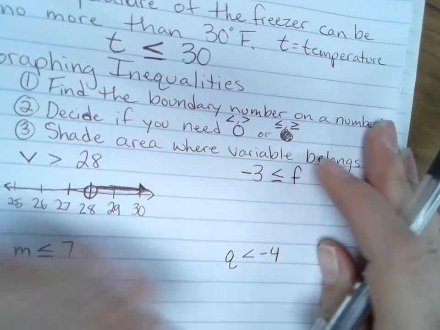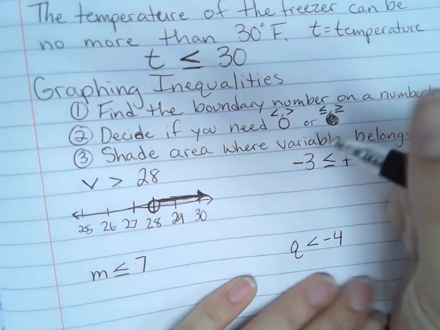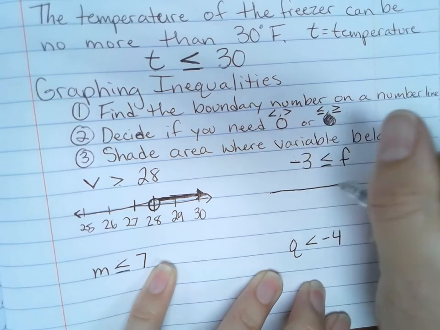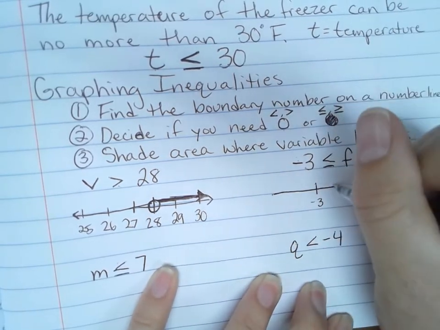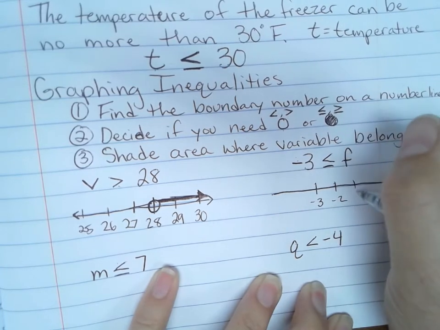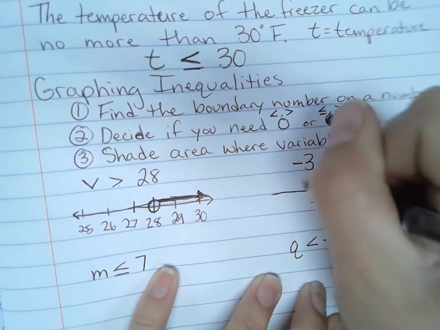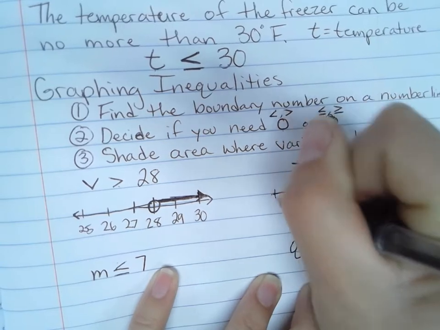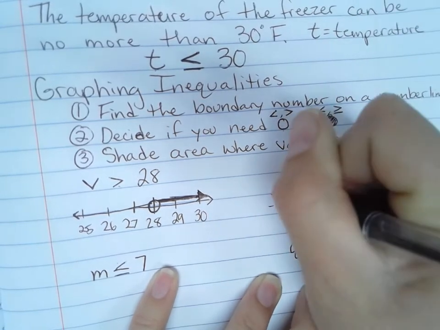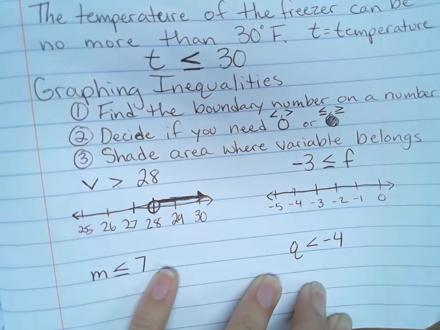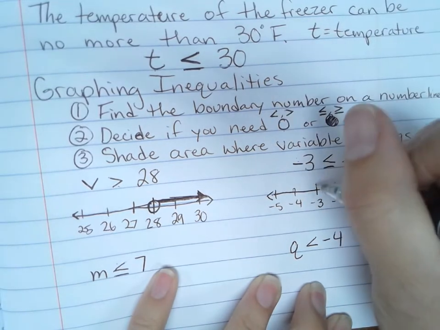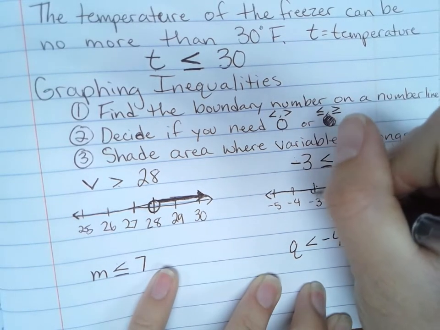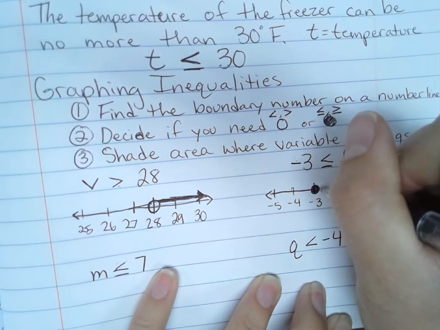Alright, right here we have -3. So we're going to find -3 on the number line. I'm going to put -3 right there. Well, what's nearby it? -2, -1, 0, -4. As long as I know where we're at on the number line, it's fine. Know that the number line continues. This is just a little picture of it. Now, because this could be equal to F, I'm going to put a filled dot on -3. -3 is included here.